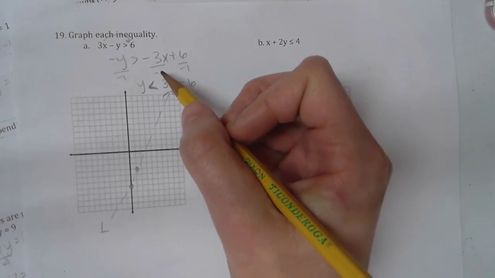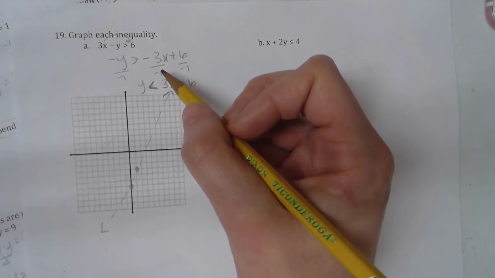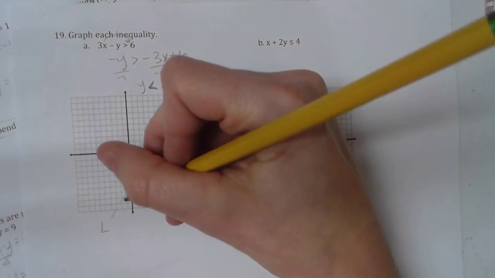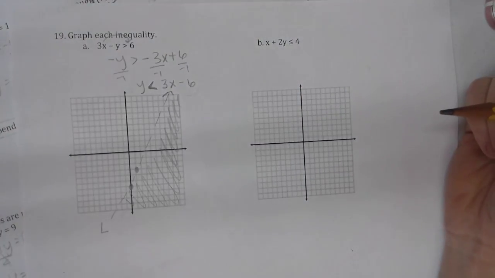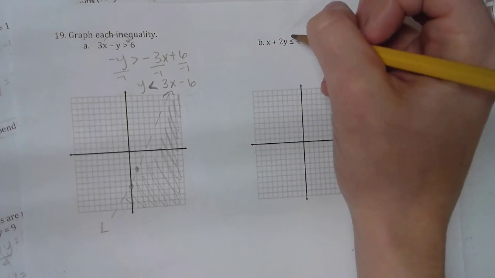And I look to my symbol to see if I shade above or below. Since it's less than, I'll shade below it. And that's my answer. For B, I'll do the same thing.